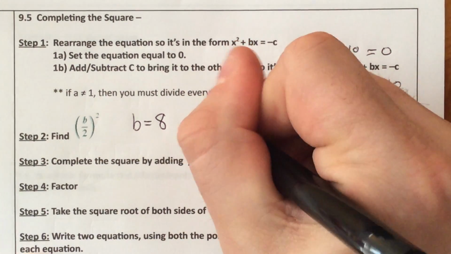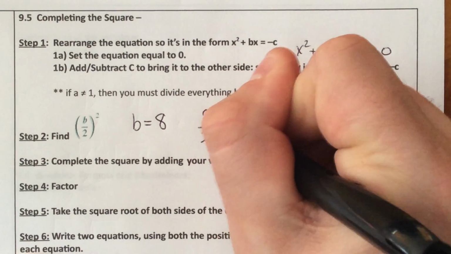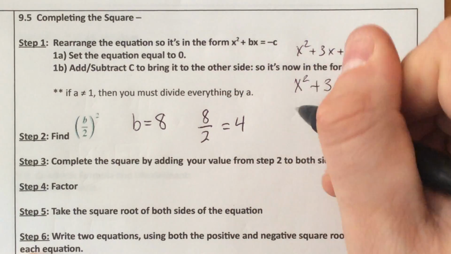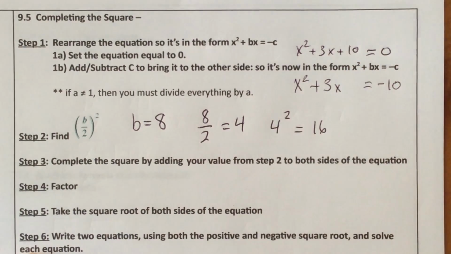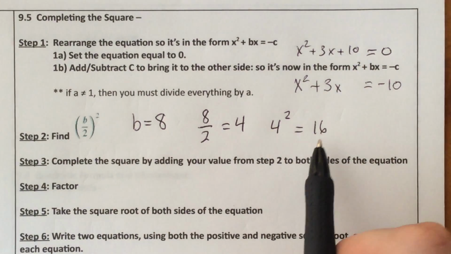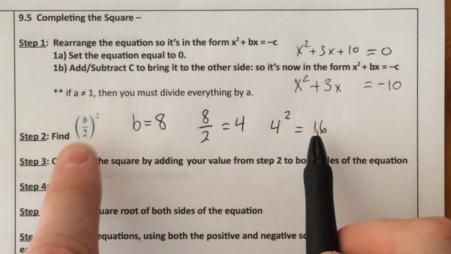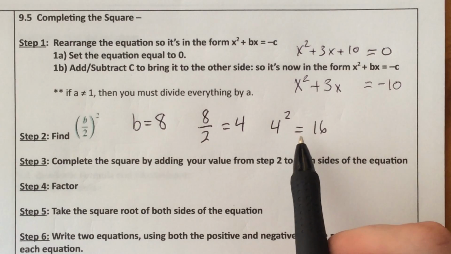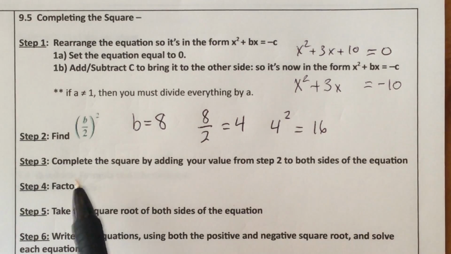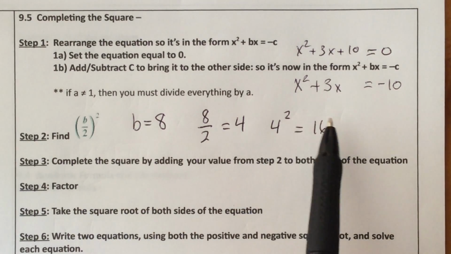So I would take 8 divided by 2, which is 4, and then I take 4, square it, and I get 16. Okay, so this value here, this 16, is our b divided by 2 squared. Okay, so this number is going to be important.